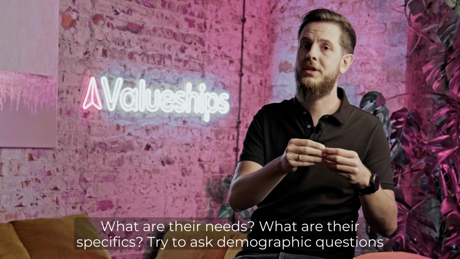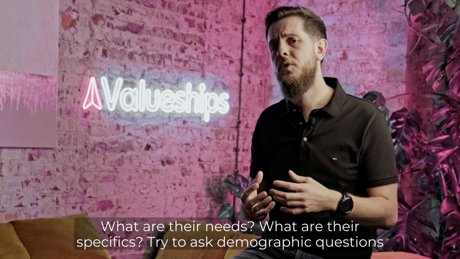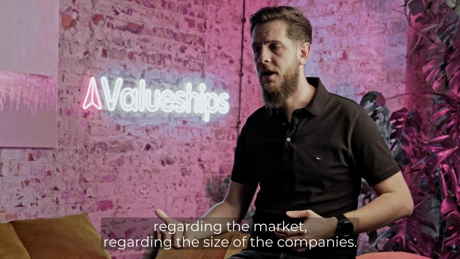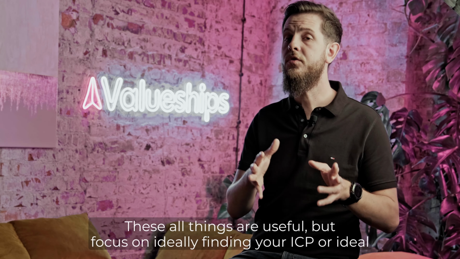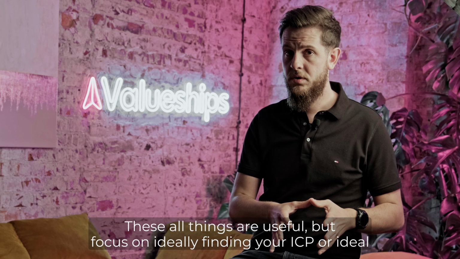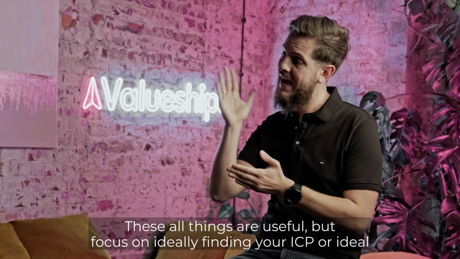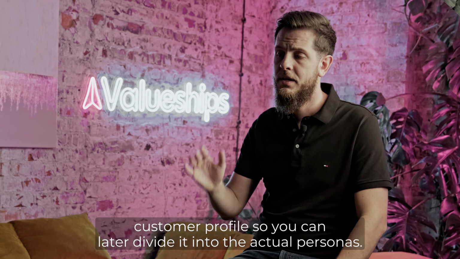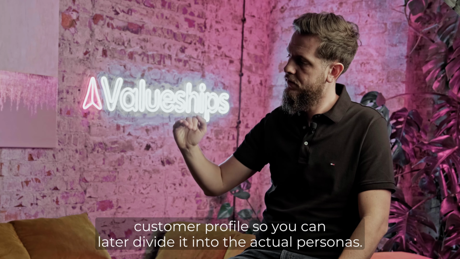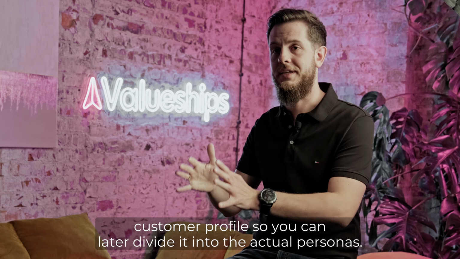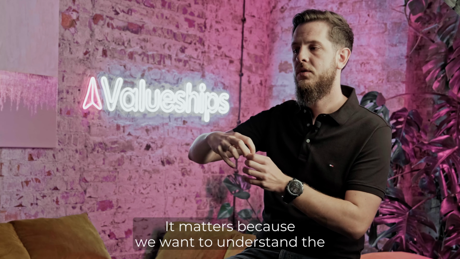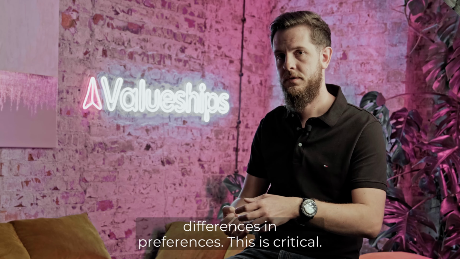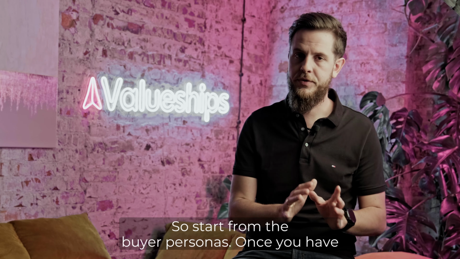What are their specifics? Try to ask demographic questions regarding the market, regarding the size of the companies. All these things are useful, but focus on ideally finding your ICP, your ideal customer profile, so you can later divide it into the actual personas. It matters because we want to understand the differences in preferences. This is critical. So start from the buyer personas.